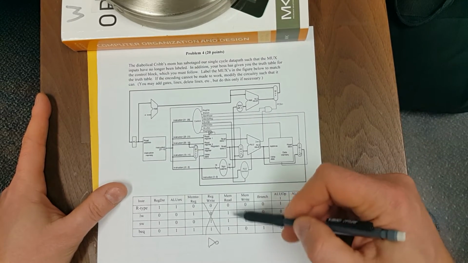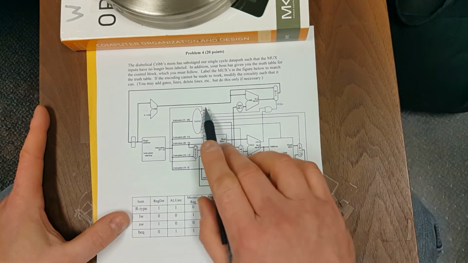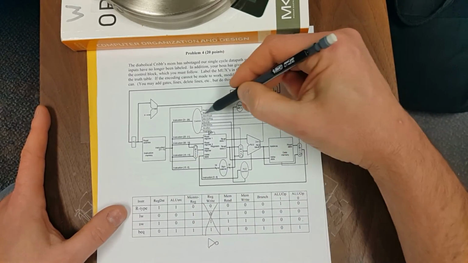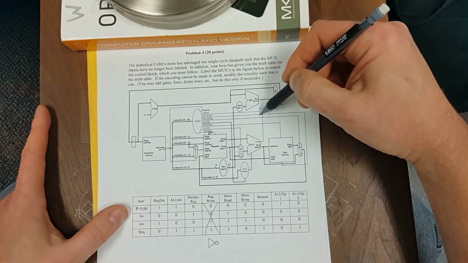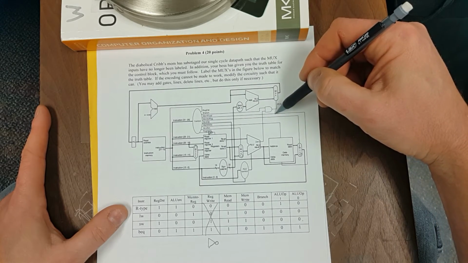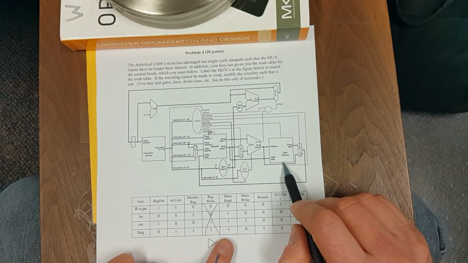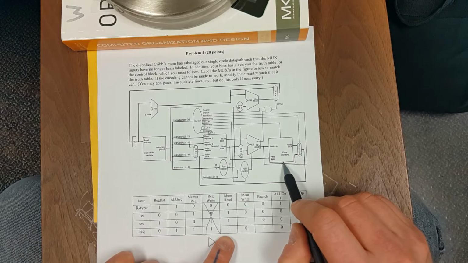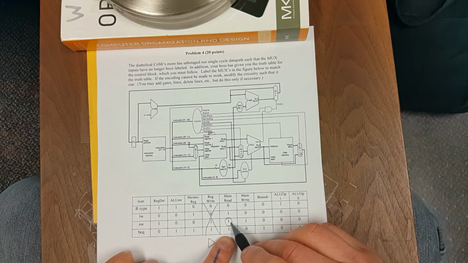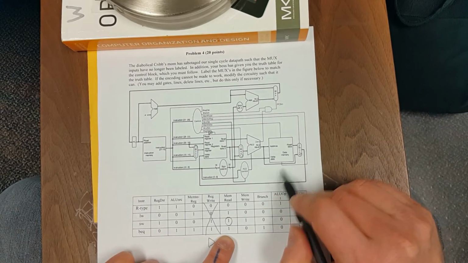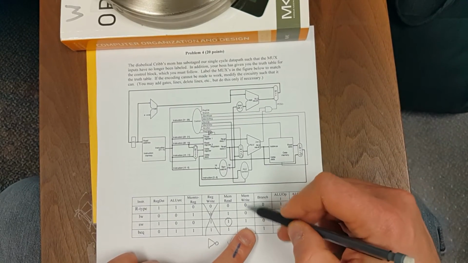All right, MemRead. Well, R type, it's 0, and load word, it's 1. Let's go through MemRead. Okay, MemRead is here. It goes down here. MemRead goes right here. Now, I know that the convention is don't read unless you need to. Well, store word reads, okay? And so read is 1 only when we need it to read, so that's okay. We don't have to mess with anything there.